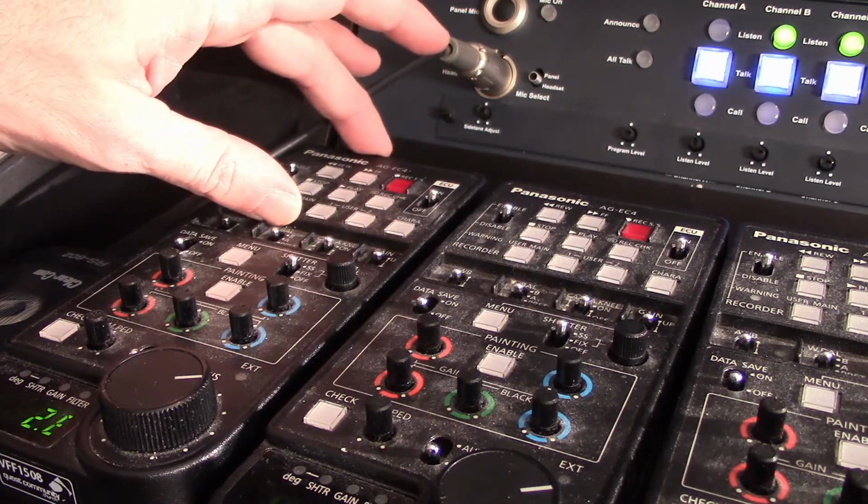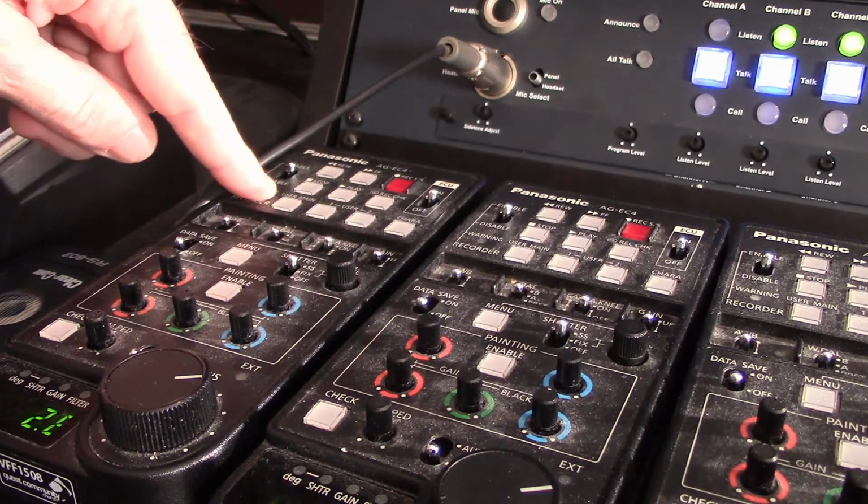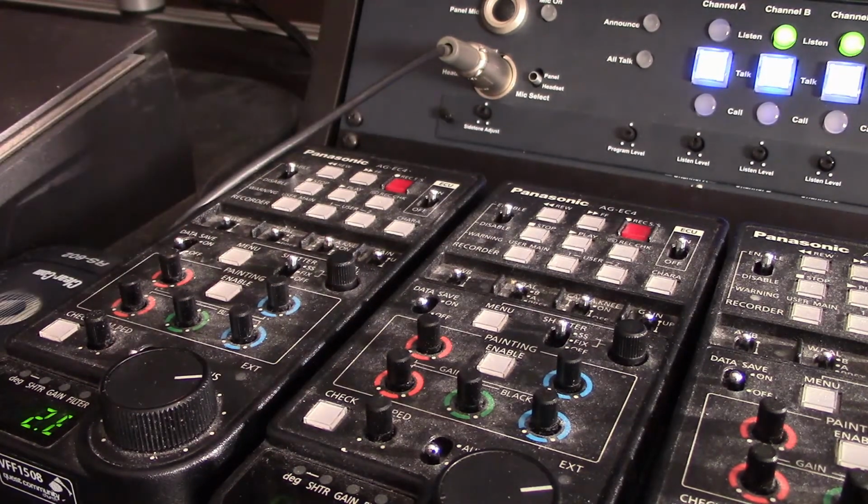These are also camcorders, so I can record, play, etc. if I wanted to, but normally we don't deal with that. So those are just some of the things that a live production CCU, camera control unit, can do.